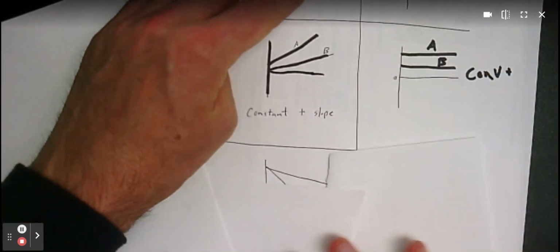Now the opposite, so to speak, is a constant negative slope. Therefore, they're going to look like this. A is going to be flat further away from the axis, and B is going to be closer. Like that. All right?